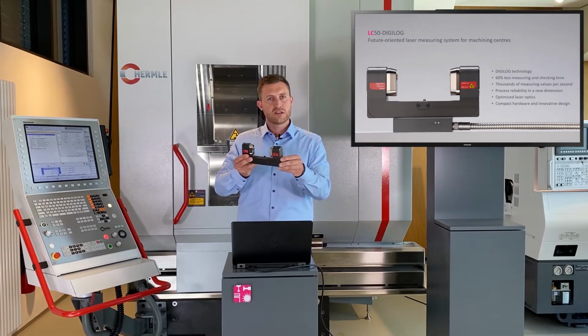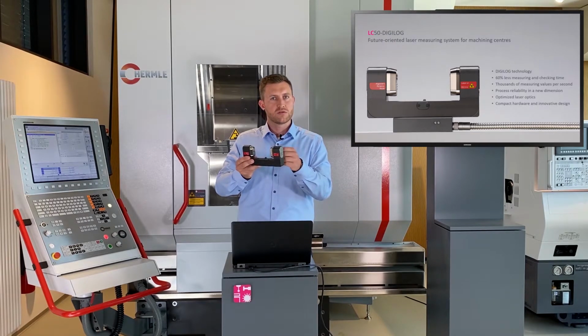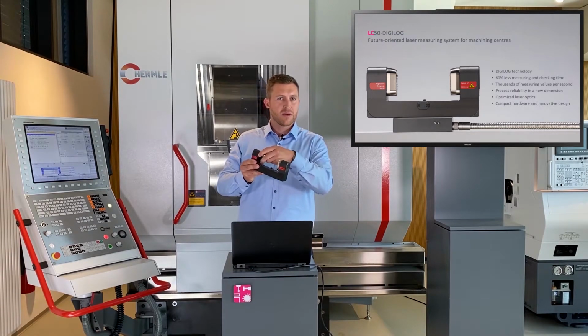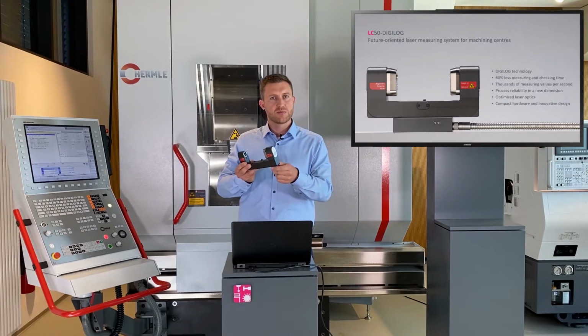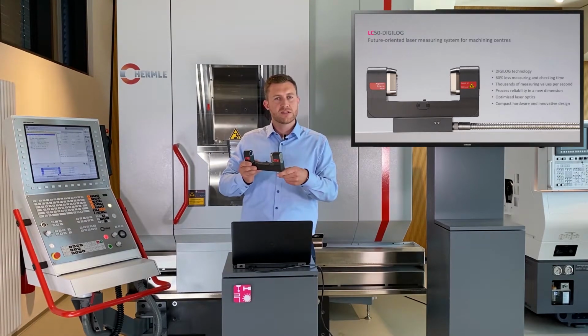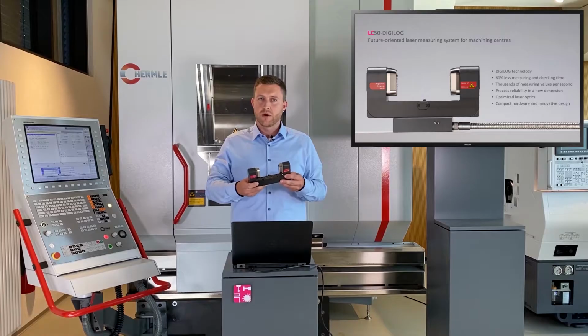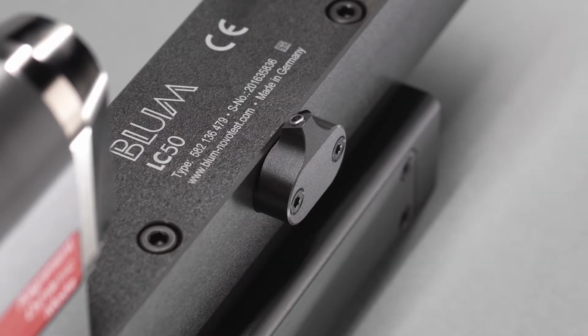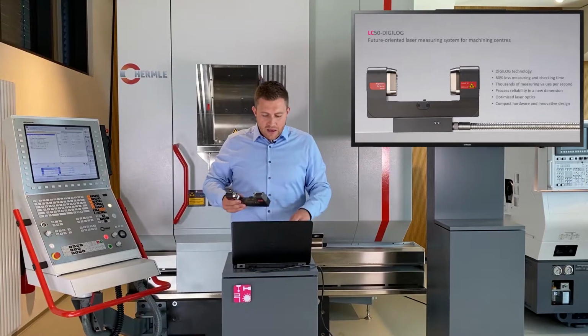These have been perfected for the LC50-DIGILOG based on decades of experience and now have an extremely round beam shape, which makes it even easier for us to measure the smallest tools. Furthermore, a nozzle is already installed on the LC50-DIGILOG support device, guaranteeing that tools are 100% clean.